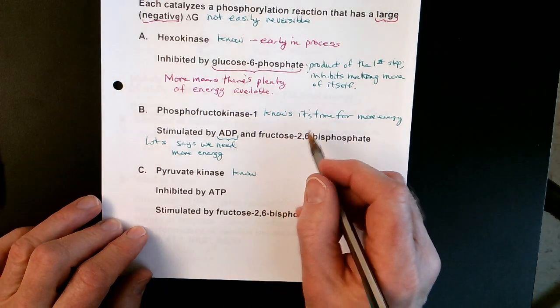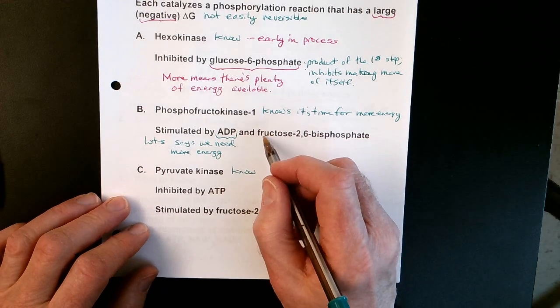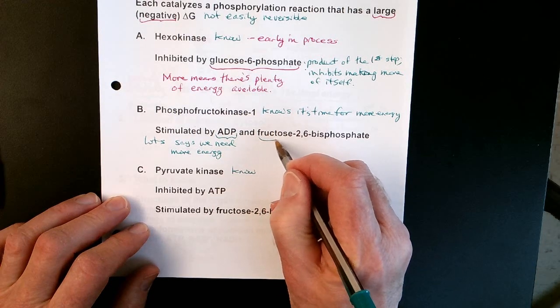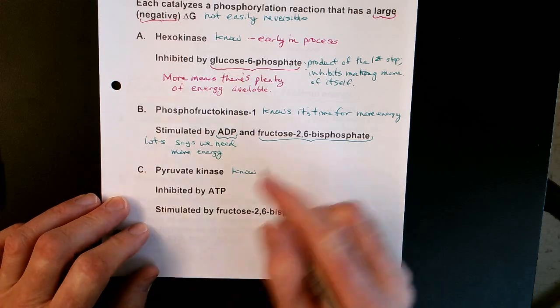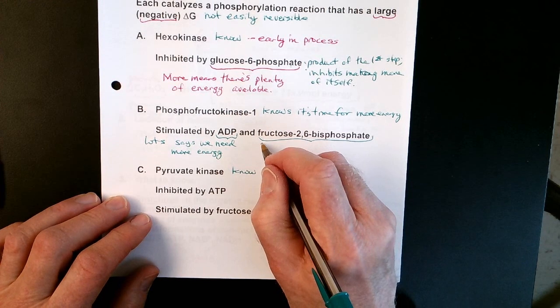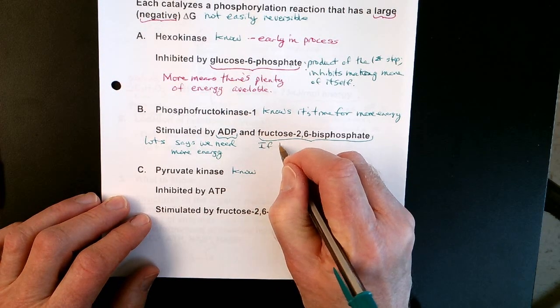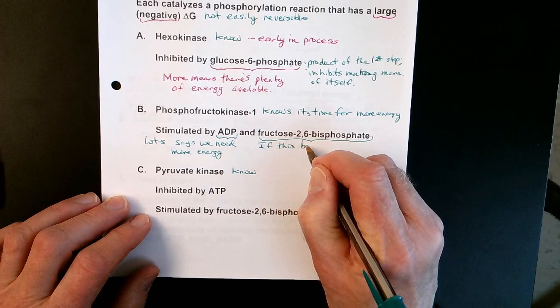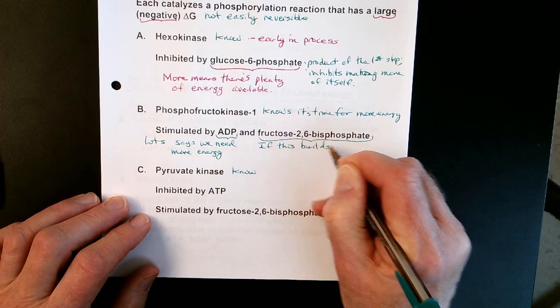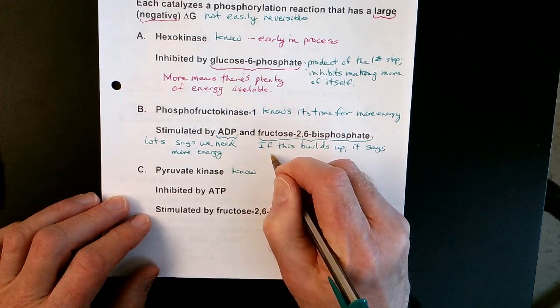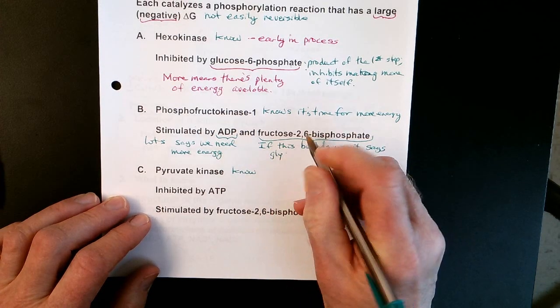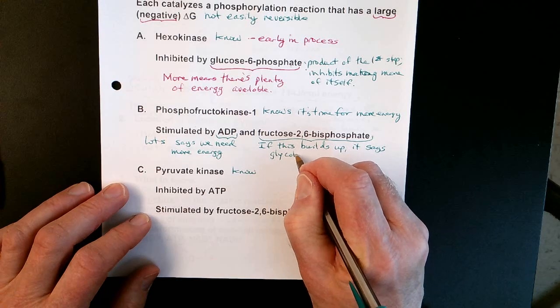And then fructose 2,6-bisphosphate. Okay, let's think of what's happening if that's building up. If this builds up, it says that the glycolysis process itself is slowing down.